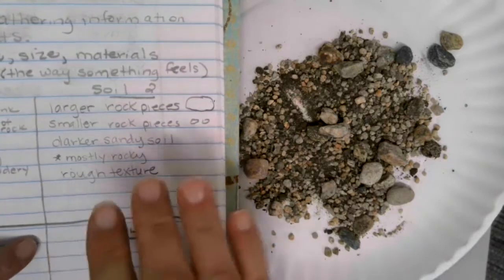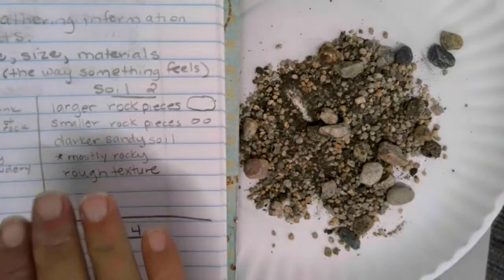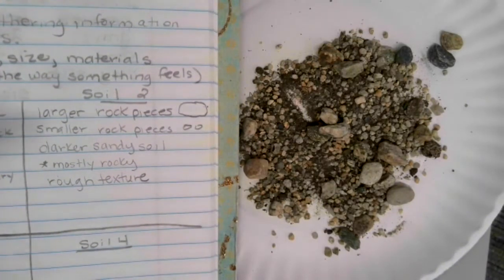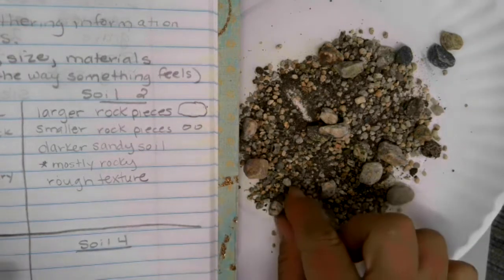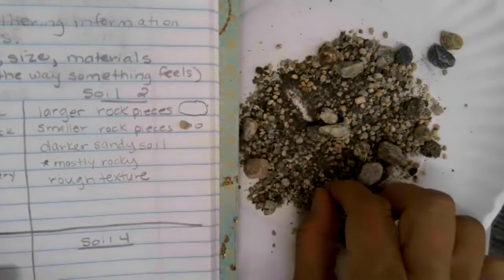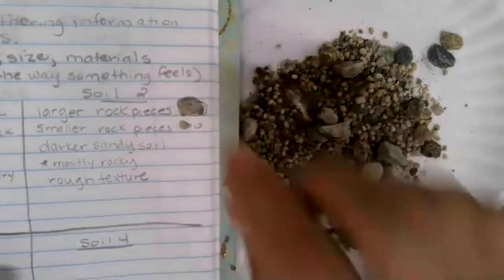Scientifically, I don't have a measurement. Larger and smaller are adjectives that describe size, but if I have the drawing of the shape and the size of what I'm saying, it gives me a better understanding.